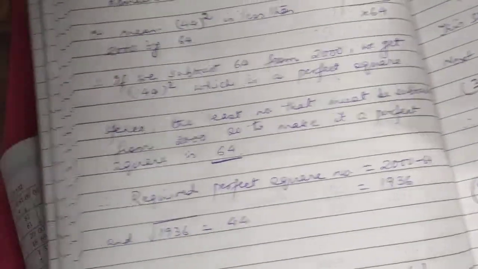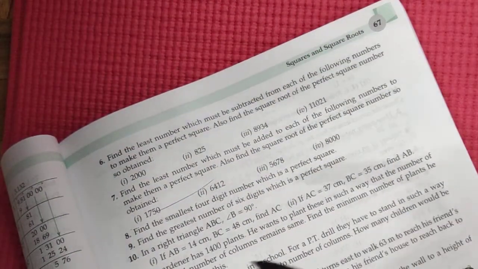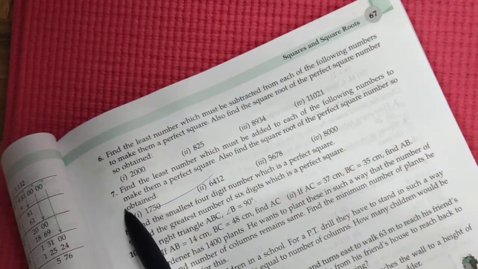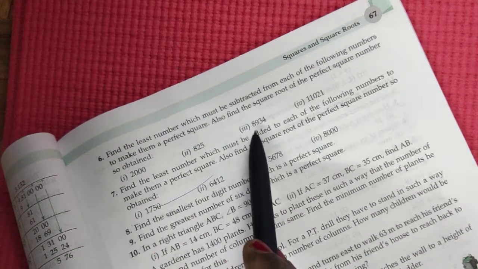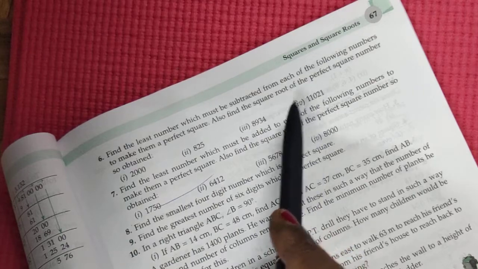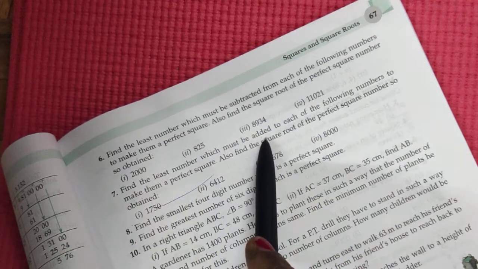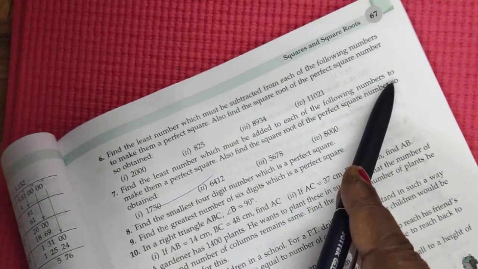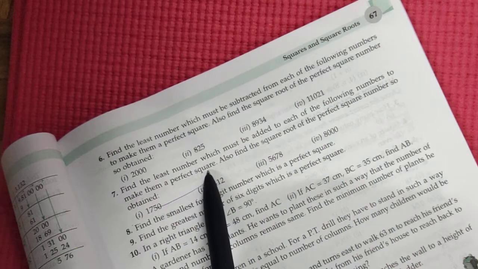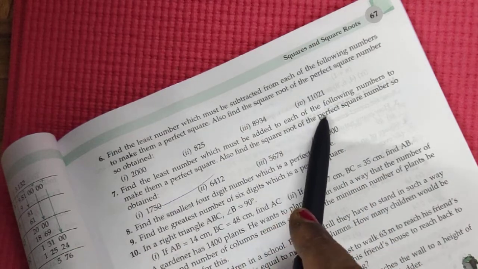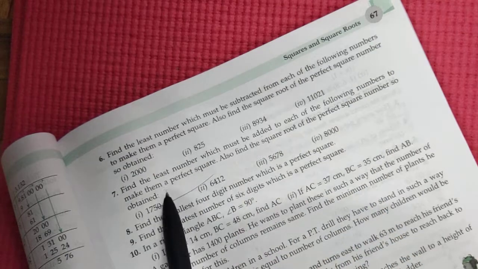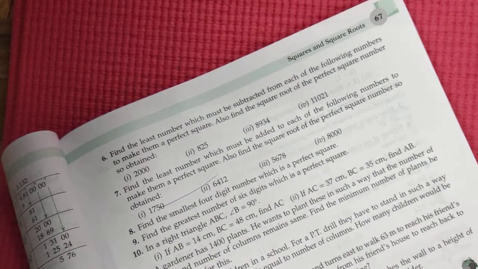Now let us do question number 7. Question number 7 is, find the least number which must be added to, here it was subtracted, here it is added, to each of the following numbers to make them a perfect square. Also find the square root of the perfect square number so obtained. So there are again 4 questions.